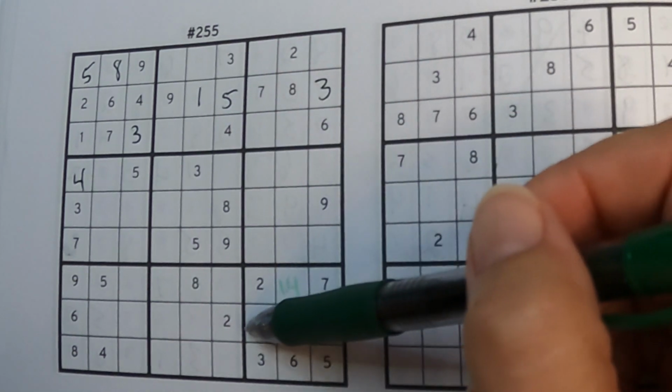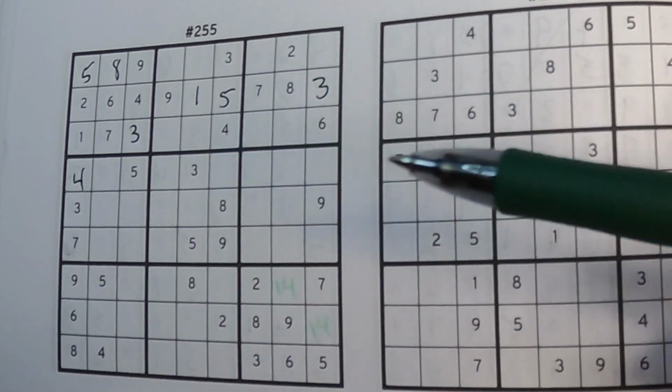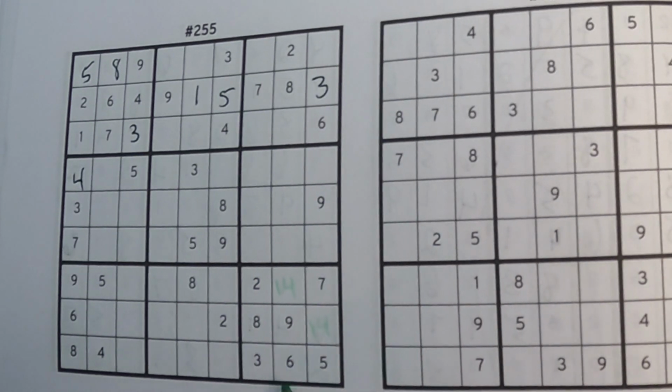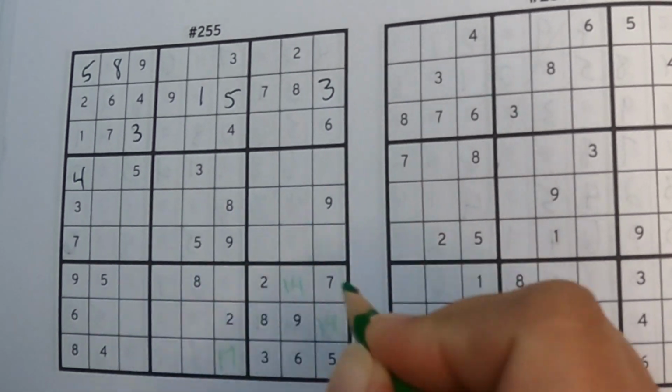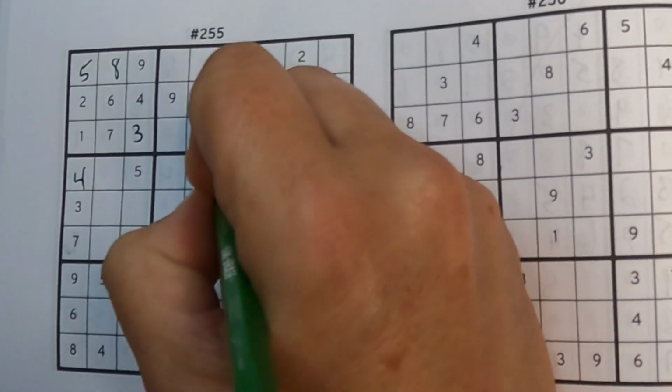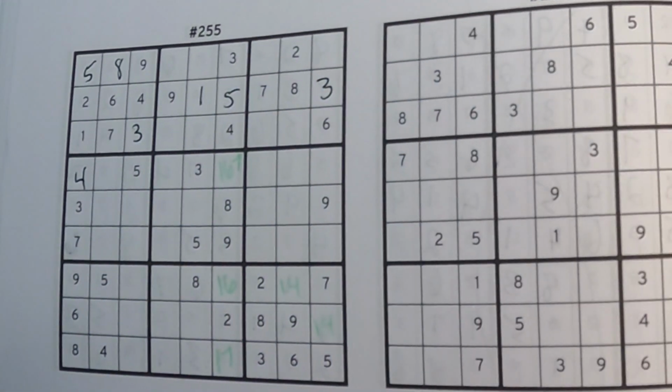For this column now, we're missing 1, 6, and 7. We've got a 6 here, so 1, 7, 7 here, so 1, 6, and no help here, 1, 6, 7.